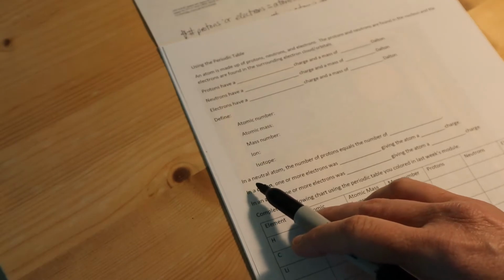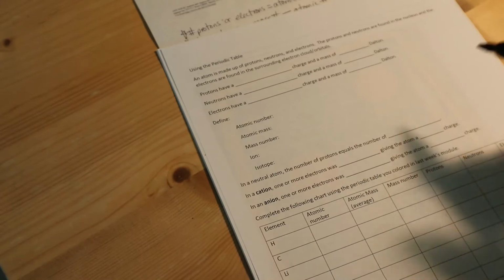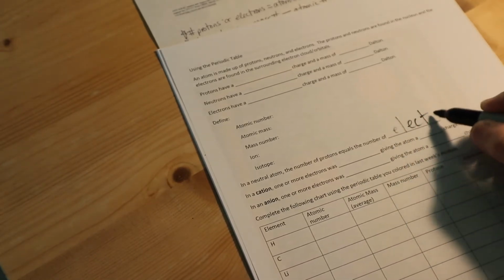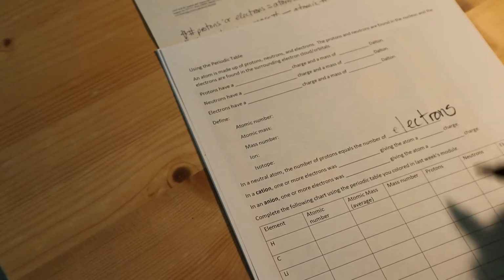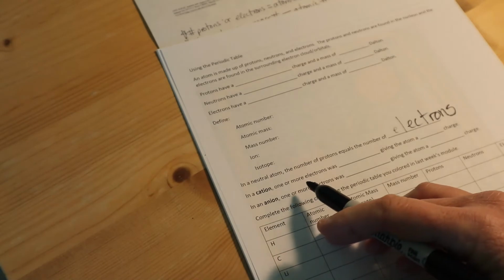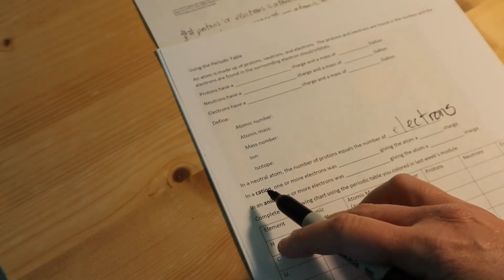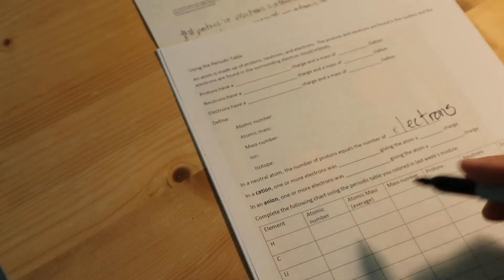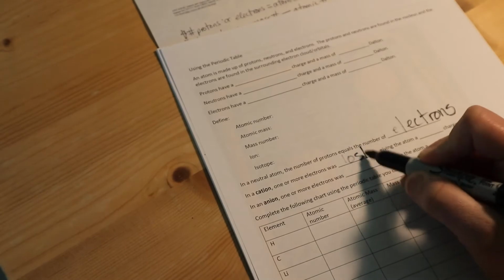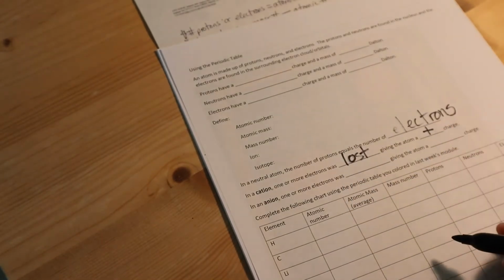In a neutral atom, the number of protons equals the number of electrons. In a cation, a cation has a positive charge, so that means one or more electrons are lost, giving the atom a positive charge.